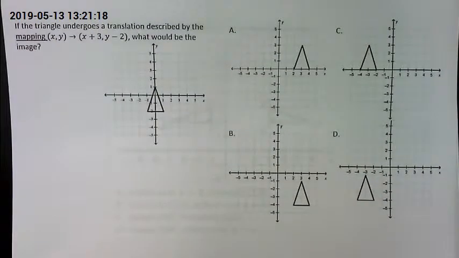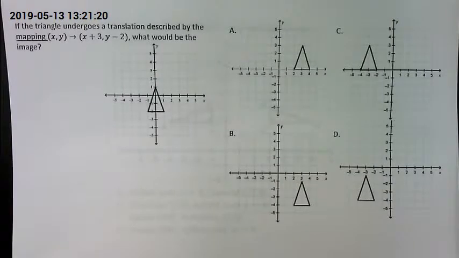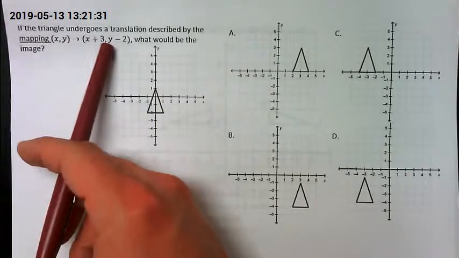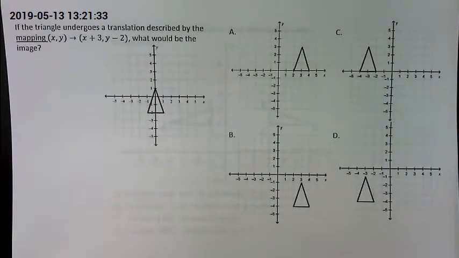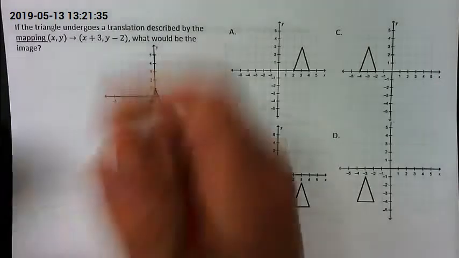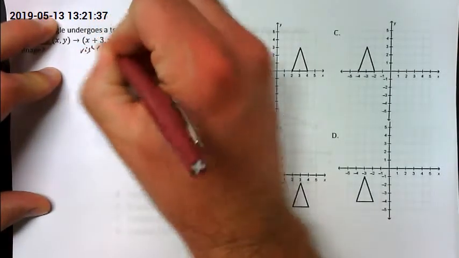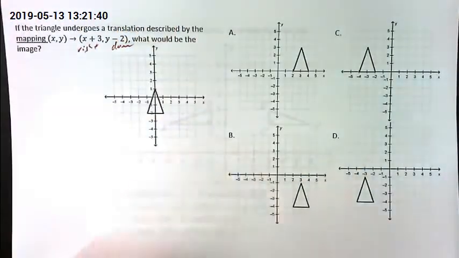Next. So now on this one, again, read your question and then look at your answer choices, because there are some things you can throw out right away. Look at this. What direction is this going? Right and down. So I'm going to write that right there, right and down.